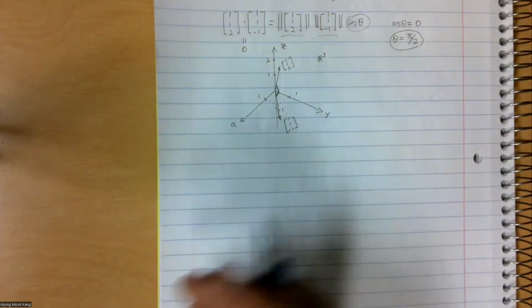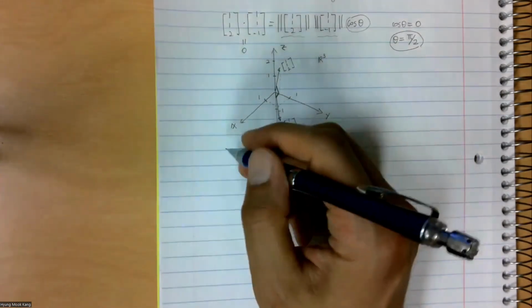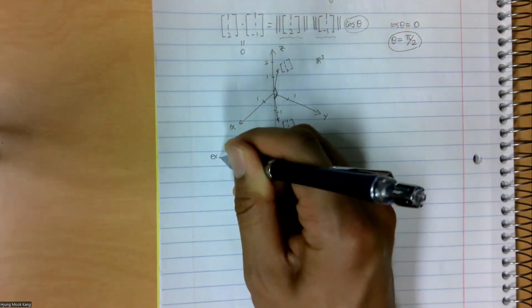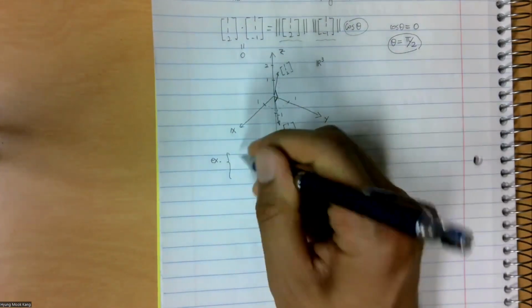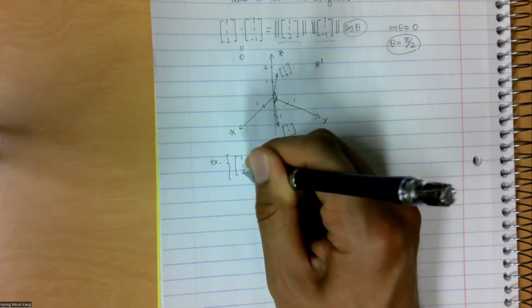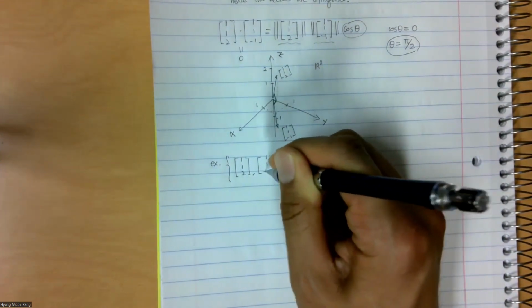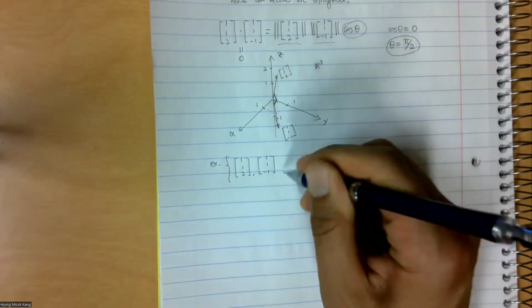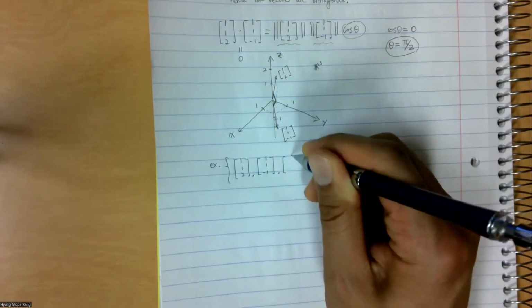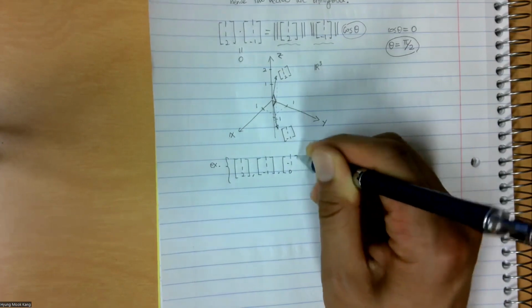We can also think of an orthogonal set of vectors. So let's go with 1, 1, 2 and 1, 1, -1. And I'm going to go with 1, -1, 0.